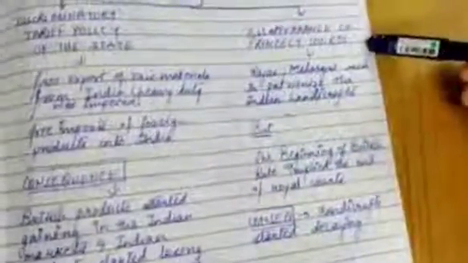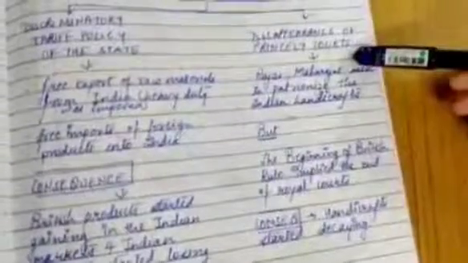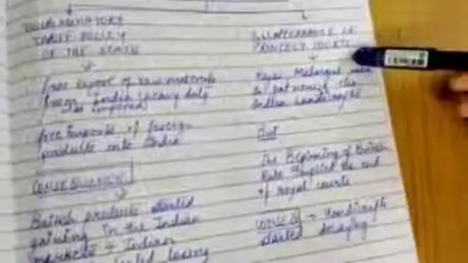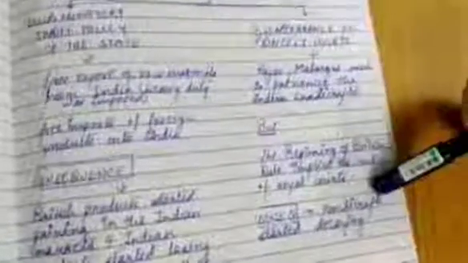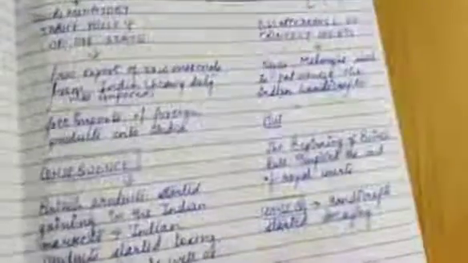the foreign markets. When I go for the disappearance of the princely courts, at that period of time, before the British rulers, there were Rajas and Maharajas who used to patronize handicrafts, that is Indian handicrafts. But the beginning of the British rule implied the end of royal courts. What was the consequence? Handicrafts started decaying.